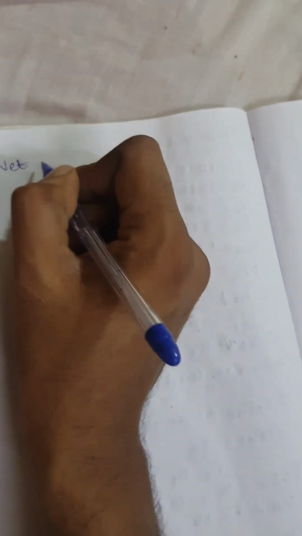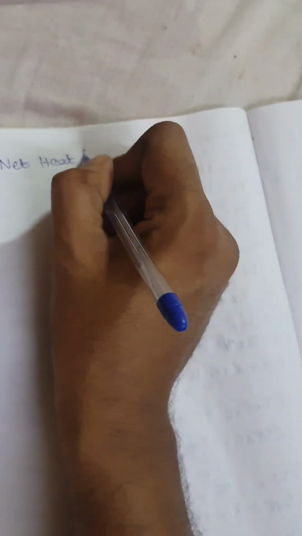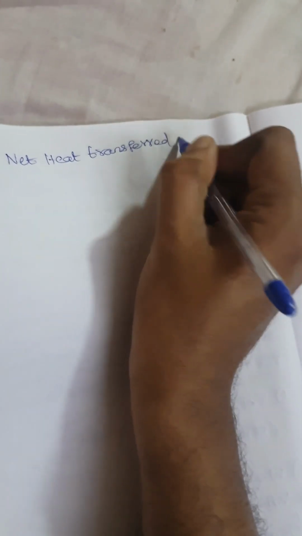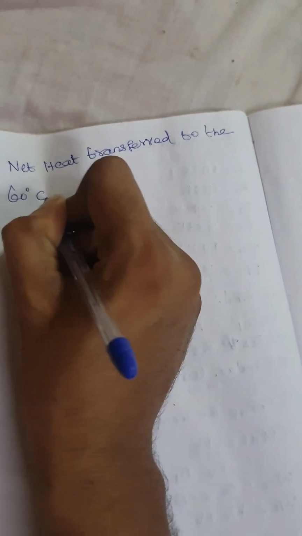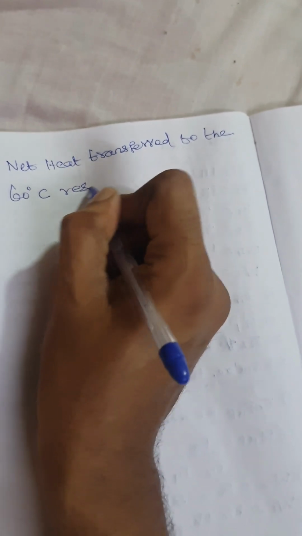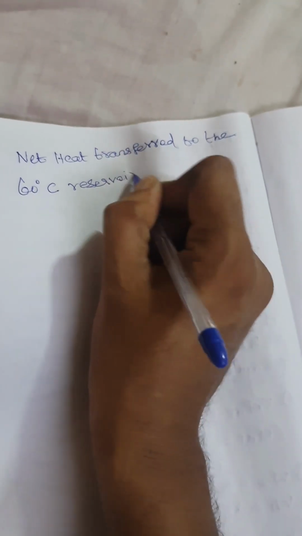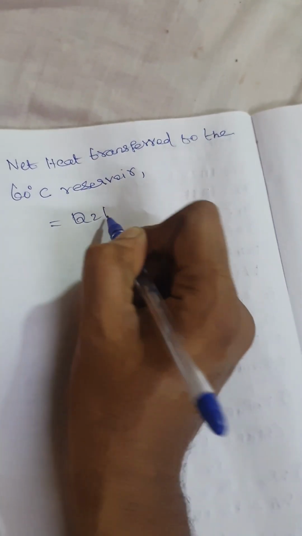Again, the seventh formula is the net heat transfer to the 60 degrees Celsius reservoir, which is nothing but Q2 plus Q3.